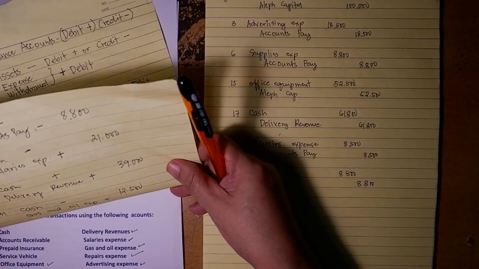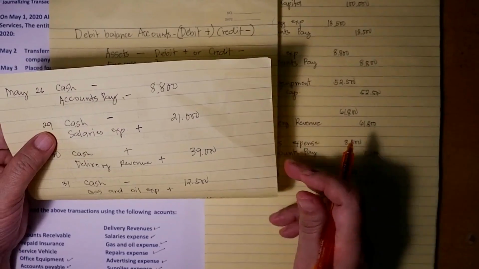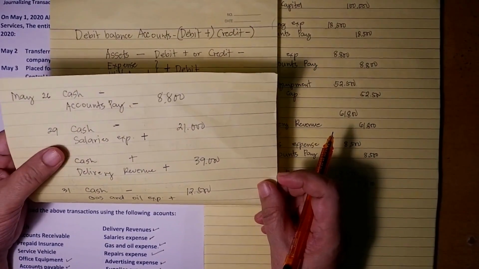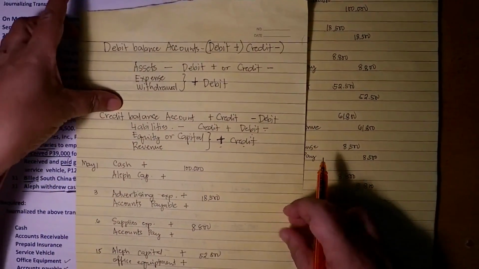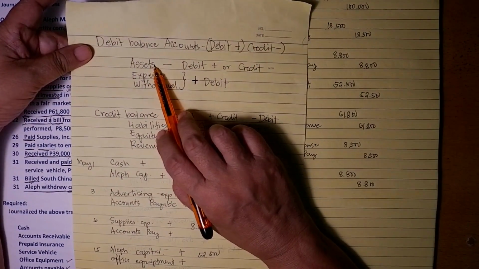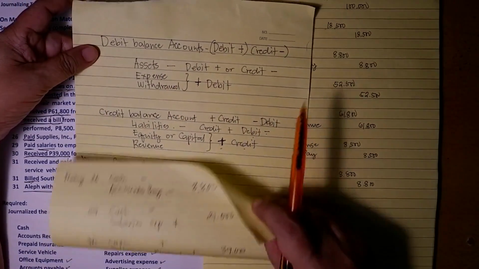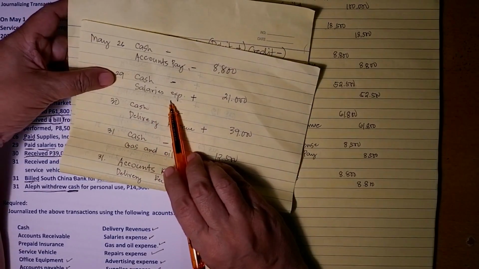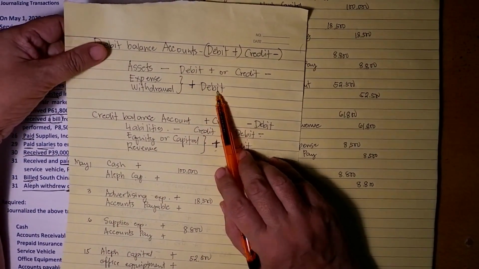Okay, next is May 29. We have cash minus and salaries expense plus. Okay, again, cash minus, cash is an asset, so minus asset is credit. And we have salaries expense, it is always plus, it is always debit.